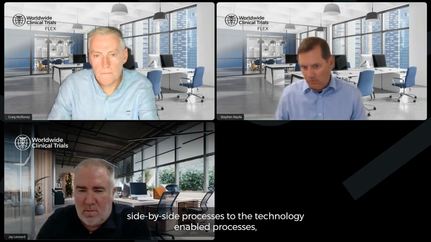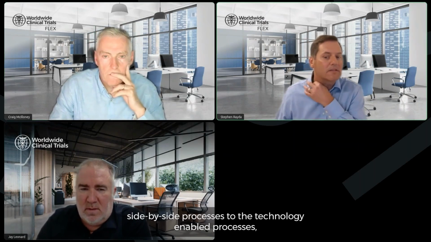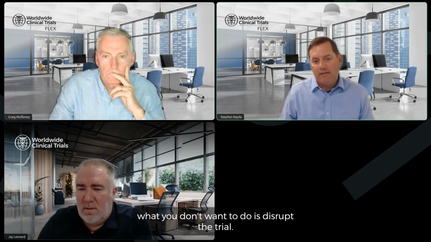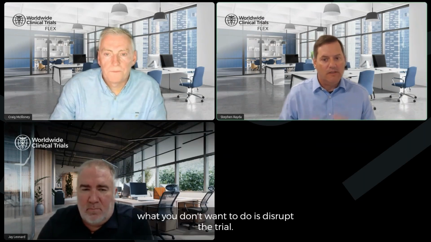And then once the technology starts to prove its value, start to transition those processes, those legacy side by side processes to the technology enabled processes. That decision of when you cut over needs to be driven by agreed metrics that are established upfront and then measured throughout that process. In the end, what you don't want to do is disrupt the trial.